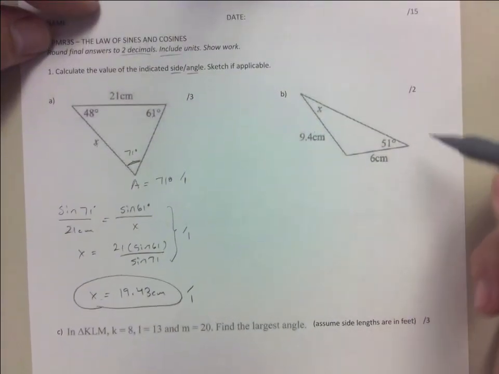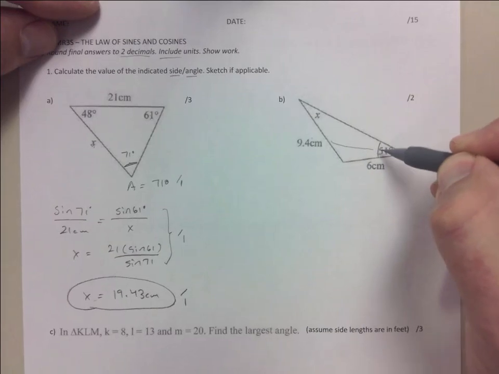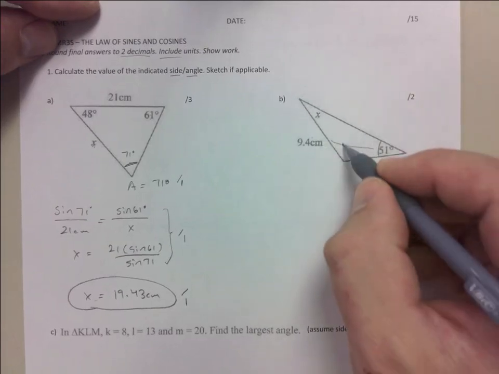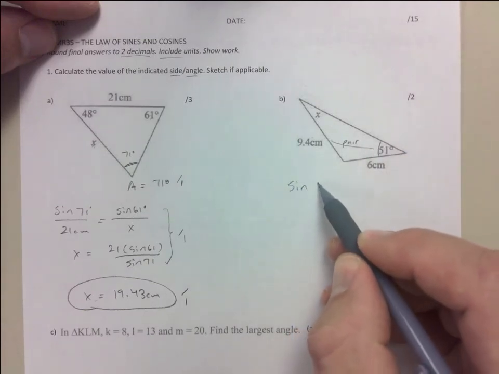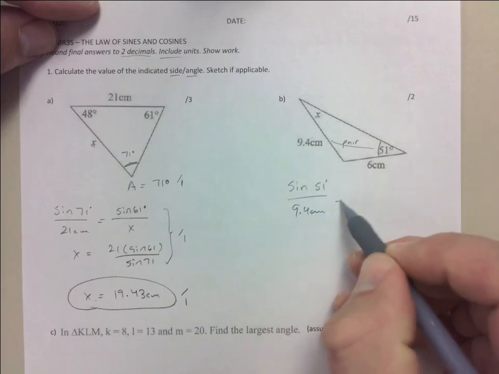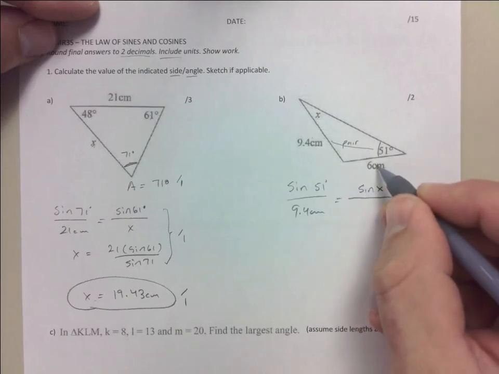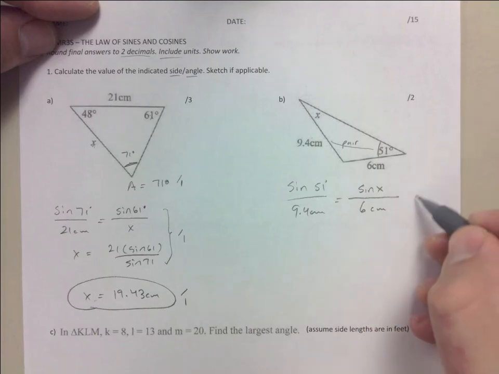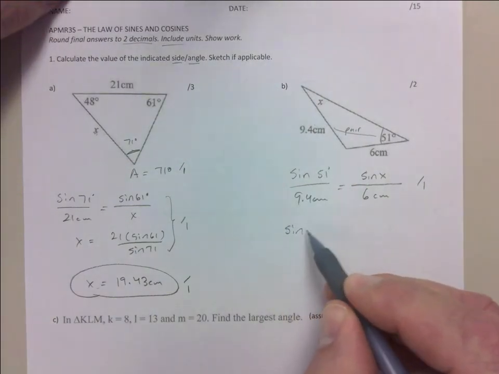Next, here we have a pair here, right? This angle, if you travel out, you've got the side. So because of that pair, this is a sine law situation. So sine of 51 degrees over 9.4 centimeters is equal to sine of x over 6 centimeters. I'll give you a mark already for that because you decided it's sine law, right? That's what needs to happen.